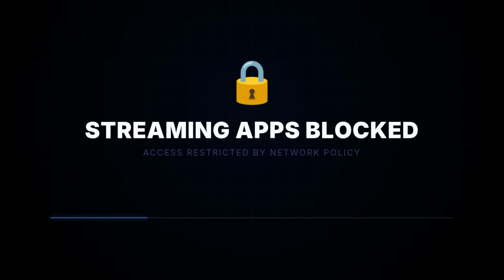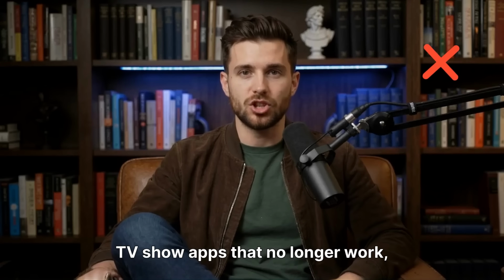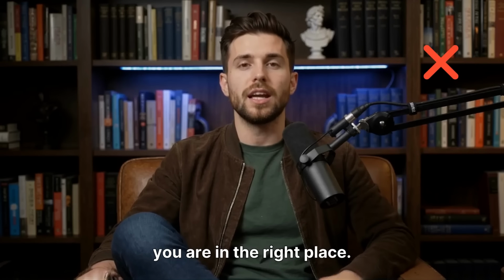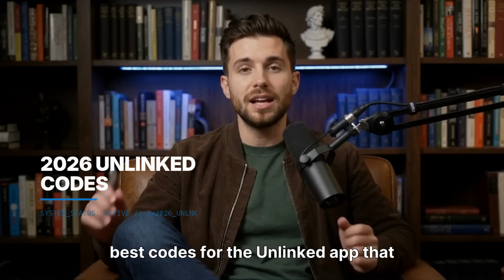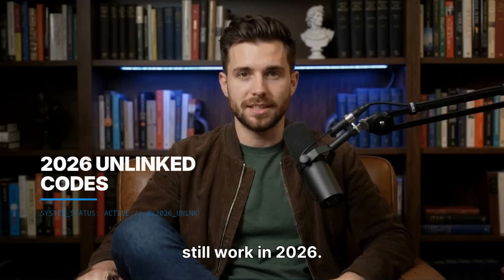Many popular streaming apps are being blocked on Fire Sticks right now. If you are struggling with movie and TV show apps that no longer work, you are in the right place. Today, I am showing you the absolute best codes for the Unlinked app that still work in 2026.